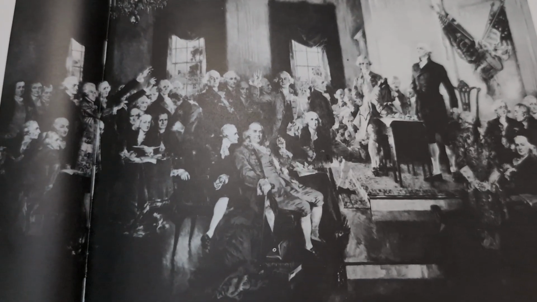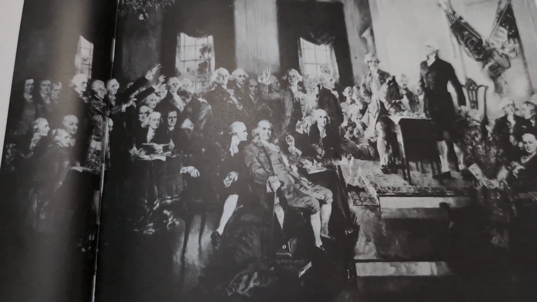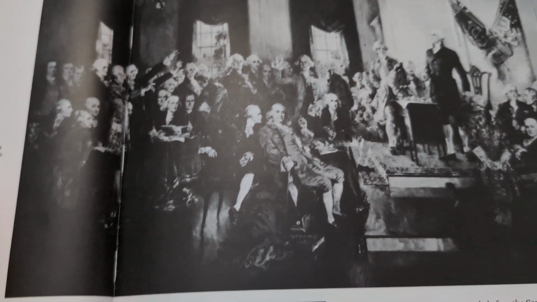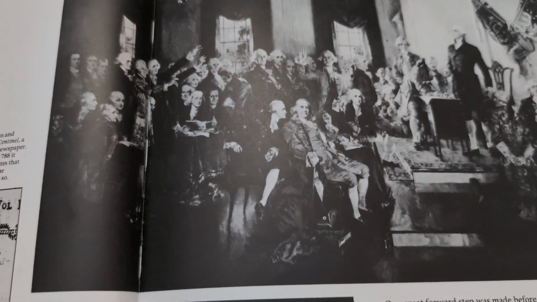So up here is the signing of the Constitution in Philadelphia, 1787. George Washington had retired to Mount Vernon, his estate in Virginia, in 1783, after the war. When the Constitutional Convention gathered in 1787, he was pressed into the national service again as the head of the Virginia delegation, and was promptly elected president of the convention.